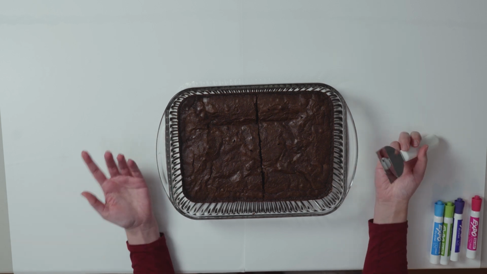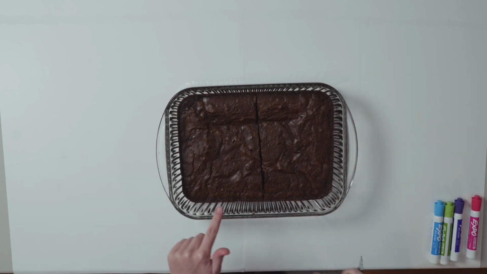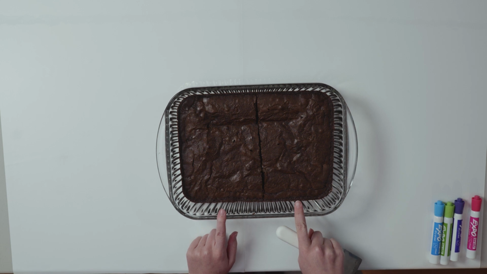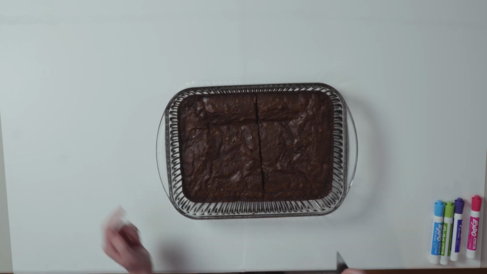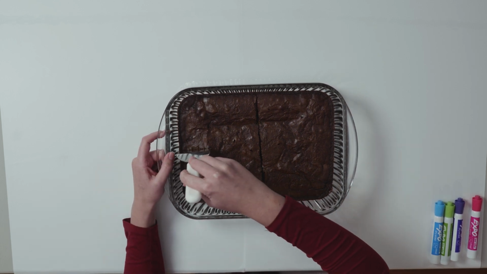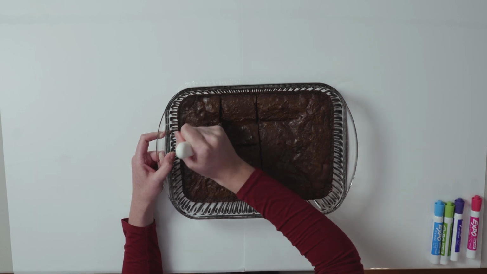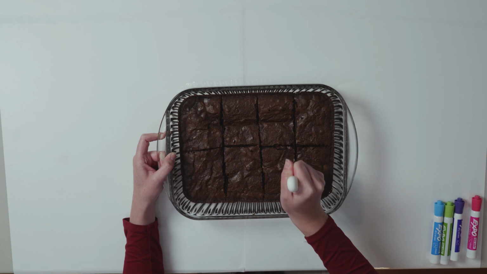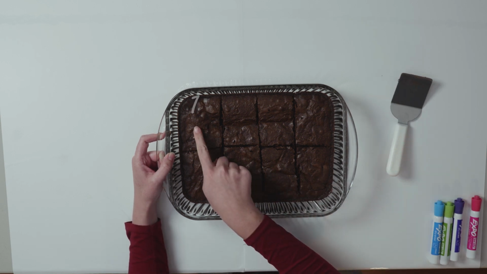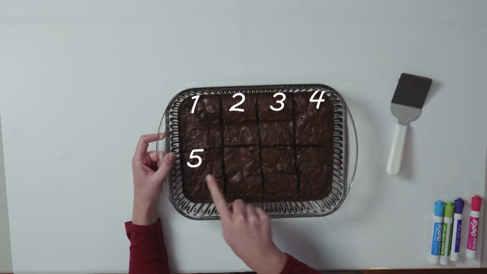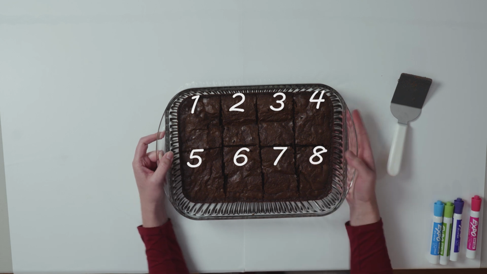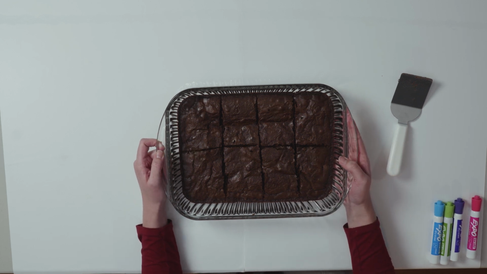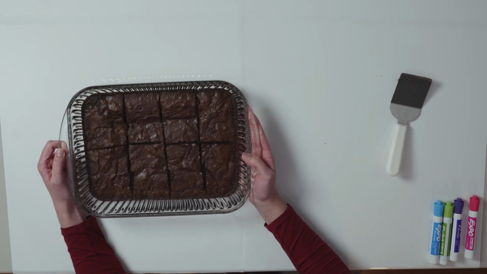But I need 8 pieces, I only have 2. So that means that each half is going to cut into 4 pieces, because 4 plus 4 equals 8. So I'm going to cut this into 4 pieces. I'm gonna cut this side into 4 pieces. Now I have 1, 2, 3, 4, 5, 6, 7, 8 pieces to share. Let's see if we can figure out what our fraction would be.